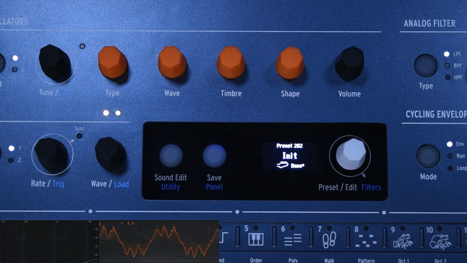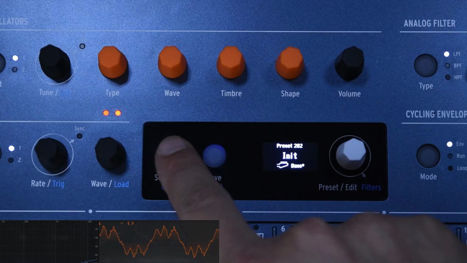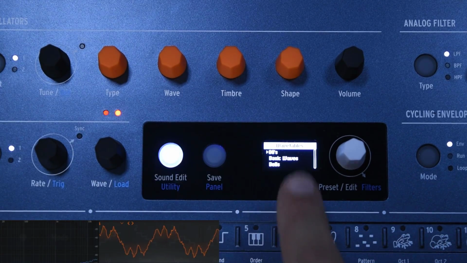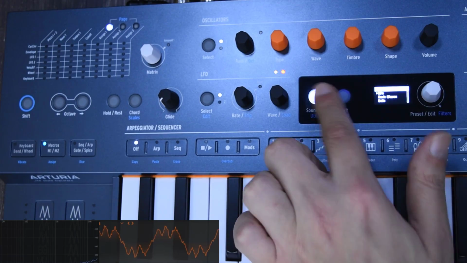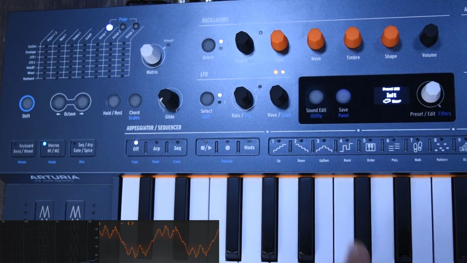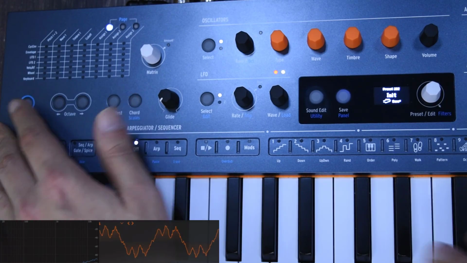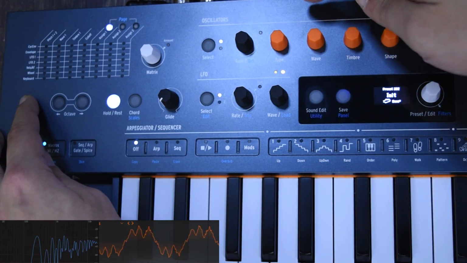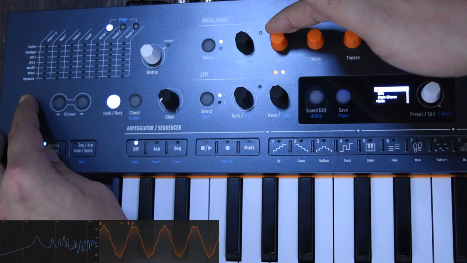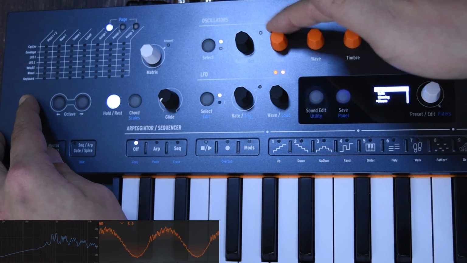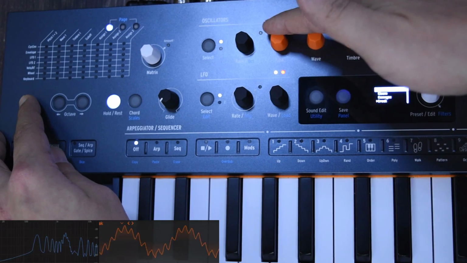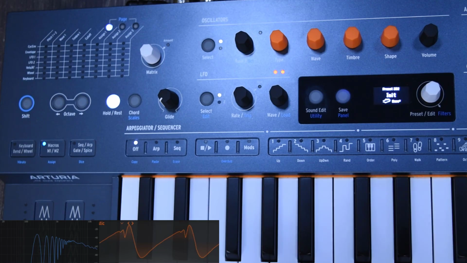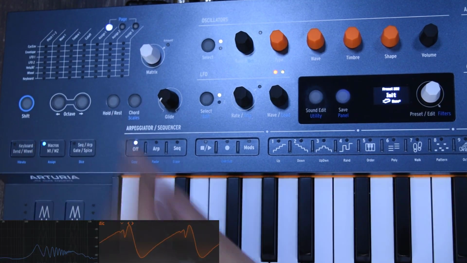Another way of selecting a wavetable is going to the sound edit, holding it, and then pressing select oscillator. It's going to take you to the wavetables. Right, so I'm going to get out. And another way to do this is while you are on the wavetable, I'm going to hold one key, go to shift, and move the type. This is going to choose a different wavetable on the go. When you release this, you're out of this mode and it goes back to the normal mode.